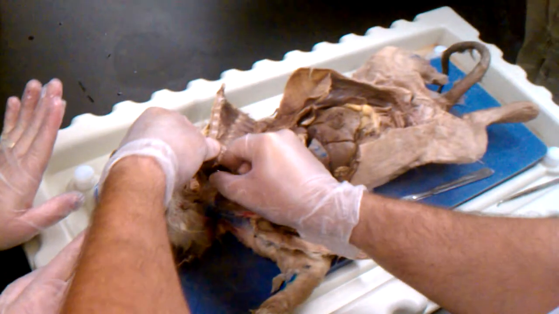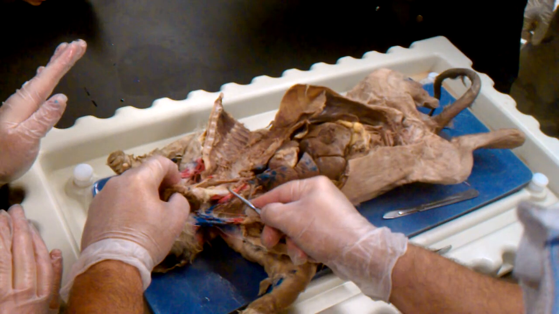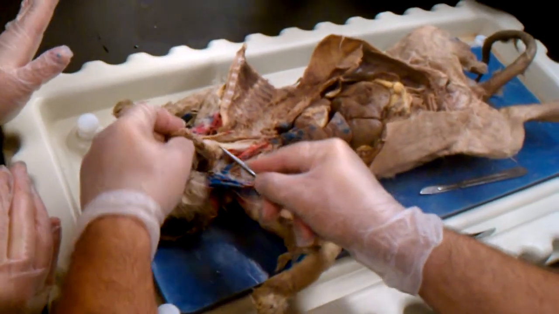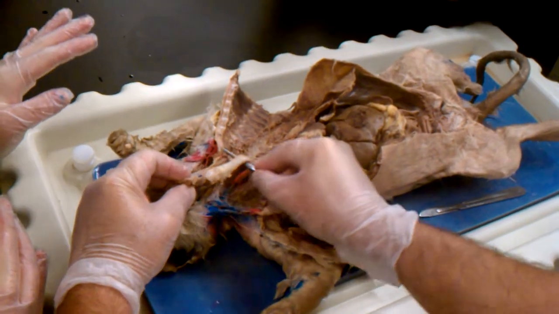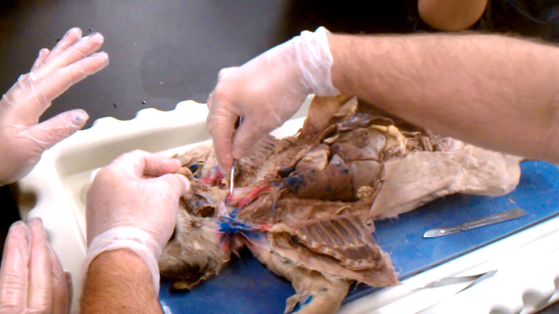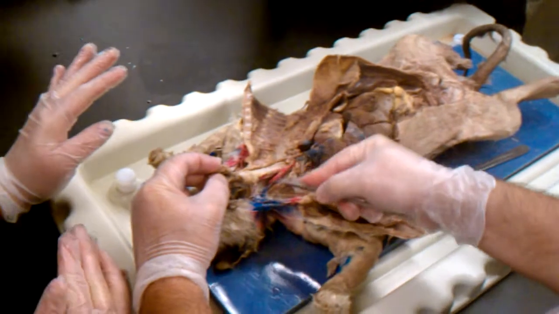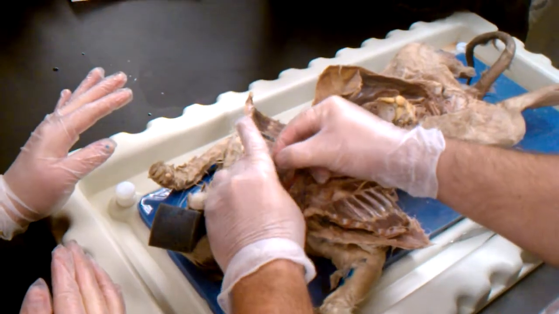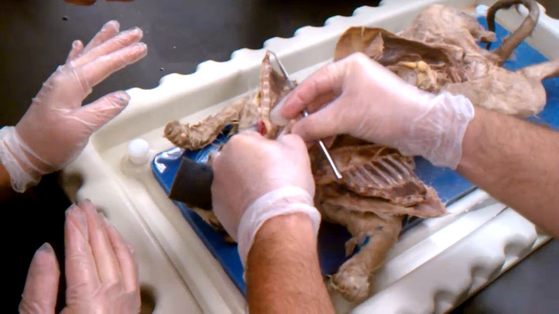The trachea in front here, we have the larynx, and if I go between here, behind this would be your esophagus. So this is behind the trachea. The trachea has the cartilaginous C-shaped rings. If I pull this here, that's the hair on the tongue. We don't need no stinking tongue.